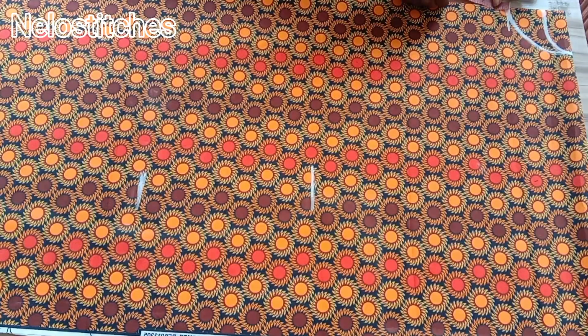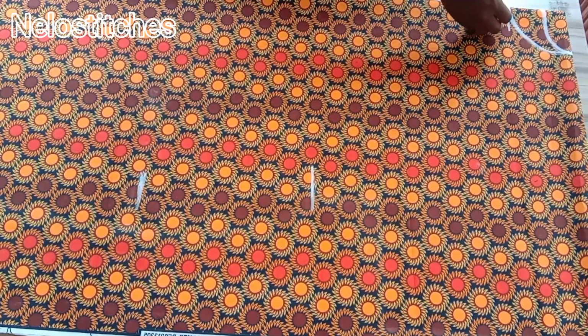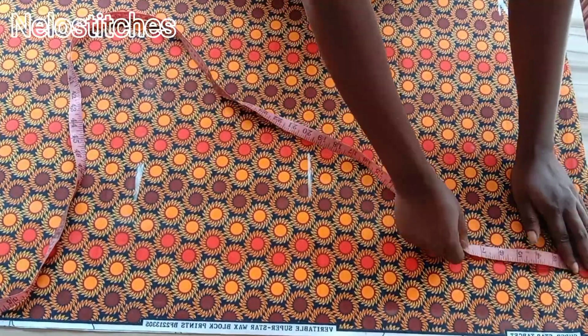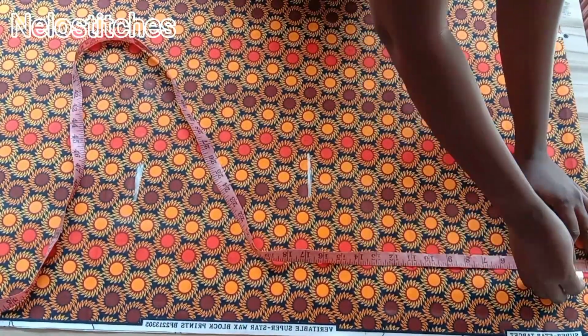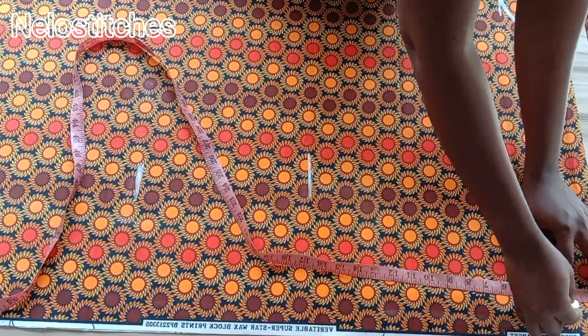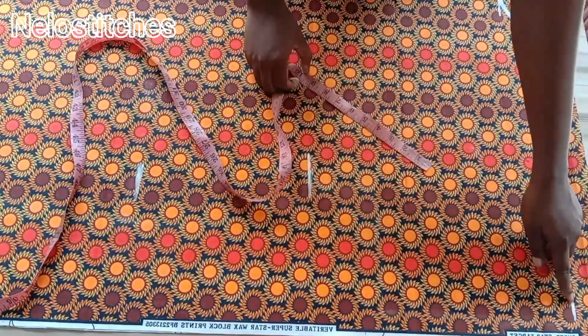And then from this front neckline I'm going to come down by 4 inches like so, and then I'll go in by half an inch here like this, and then I'll connect it down to the 4 inches I marked downward. This is for the front opening. So here I'm going to slant my shoulder by 2 inches, then I'll connect to the neck width.